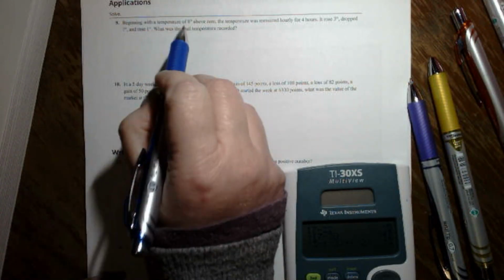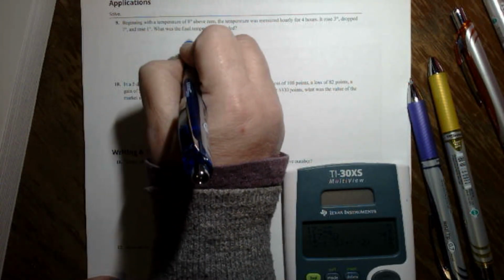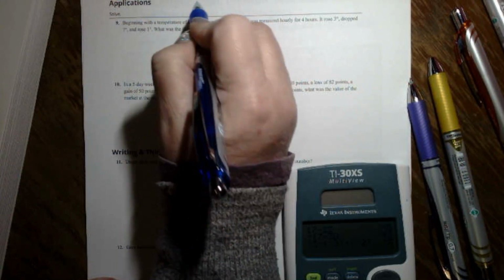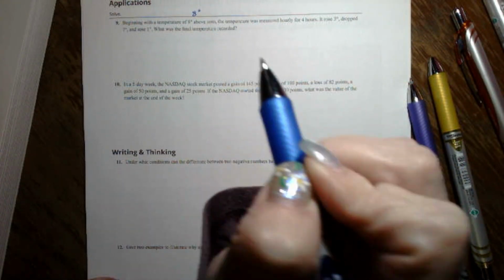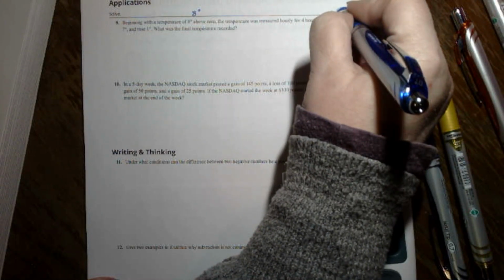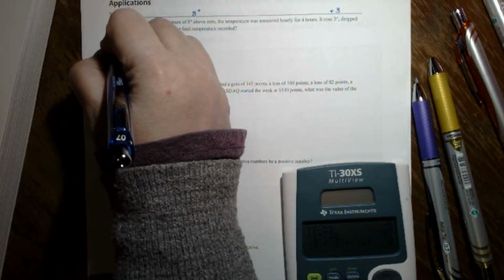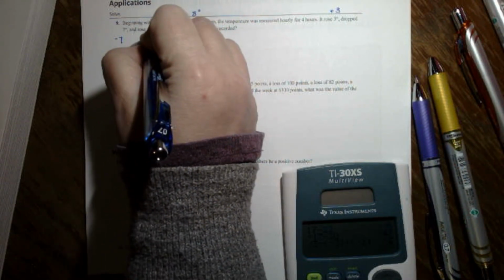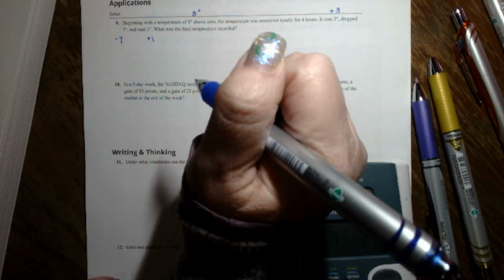Beginning with a temperature of 8 degrees above 0, so that's a +8. The temperature was measured hourly for 4 hours. It rose 3, dropped 7, and rose 1. What was the final temperature recorded?